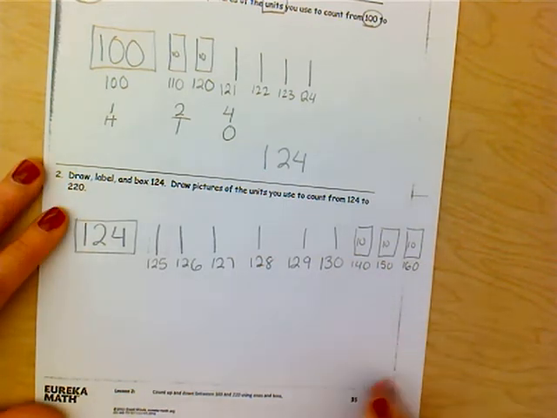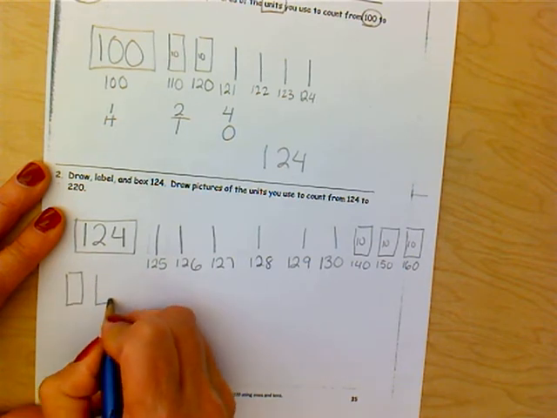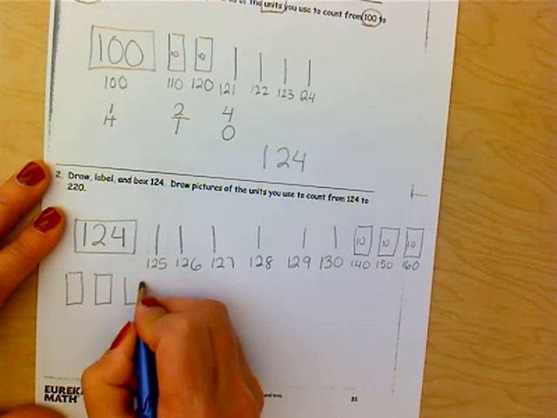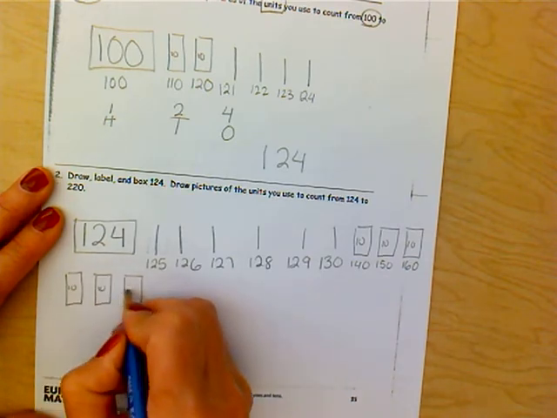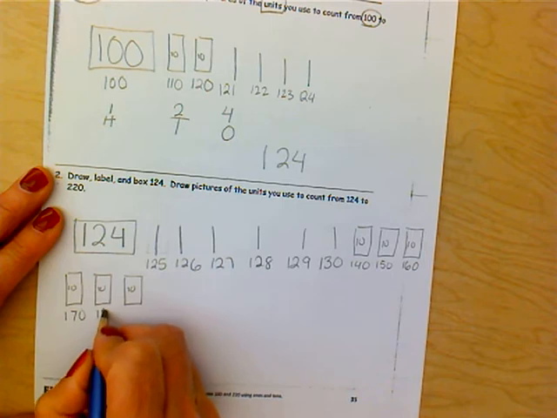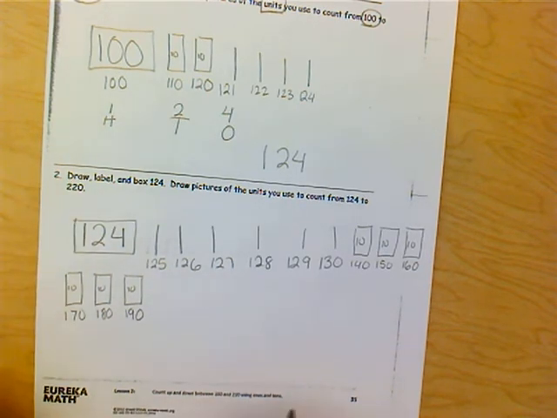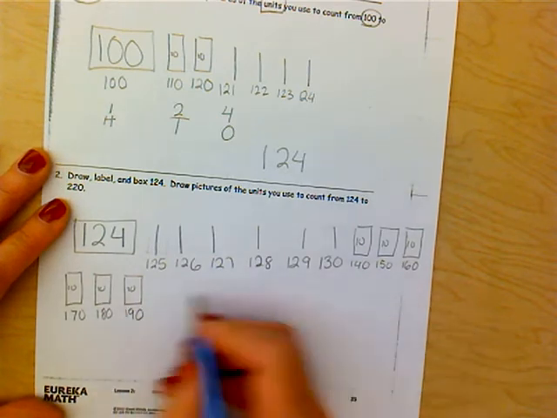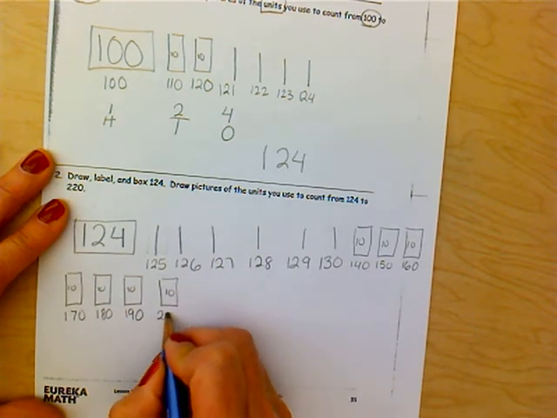Wow, I'm not even close. Better keep going. Here's another group of 10, another group of 10, another group of 10. So from 160, 10, 10, 10, 160, 170, 180, 190. Whew, I'm almost to a 200. Okay, so let's do another group of 10, would give me 200.